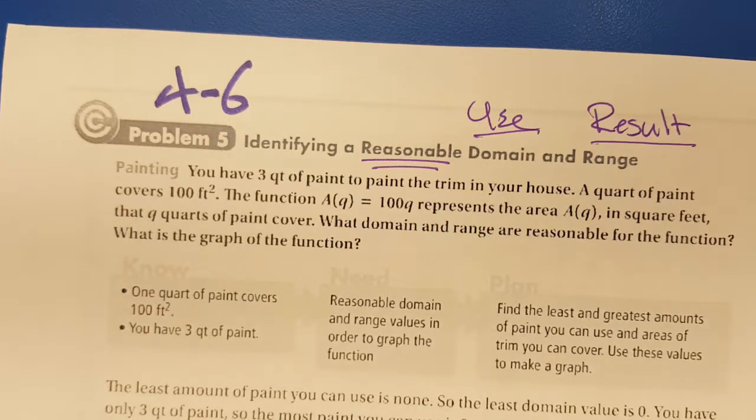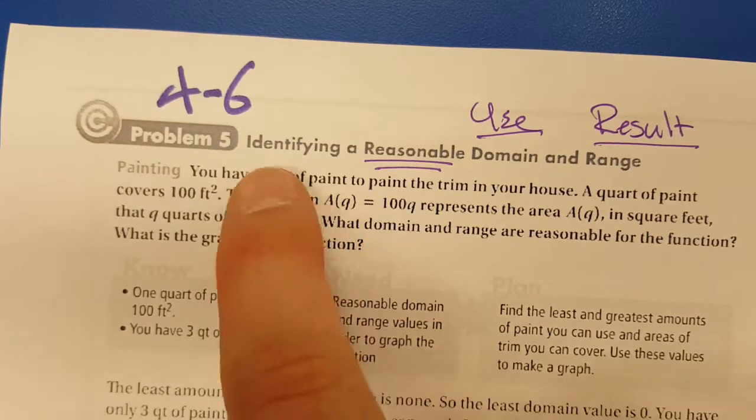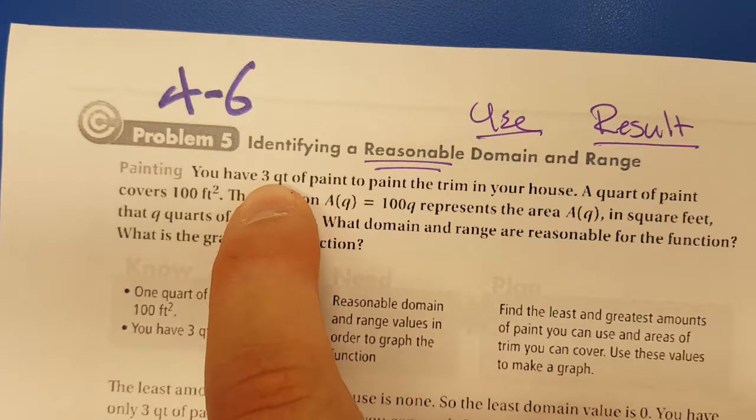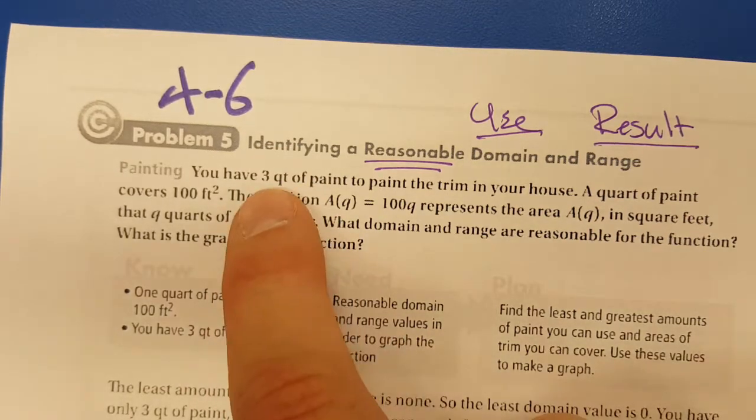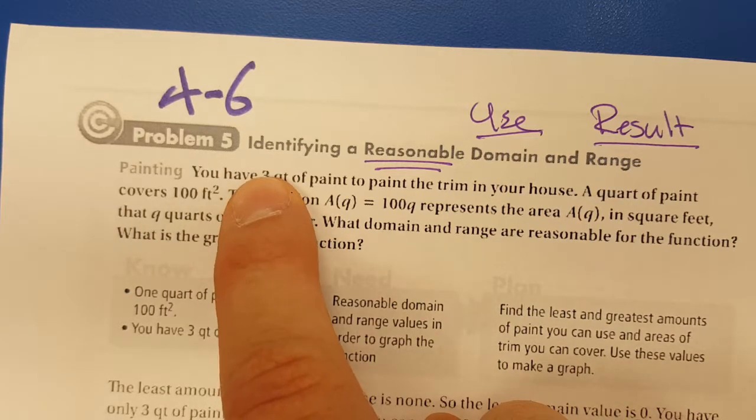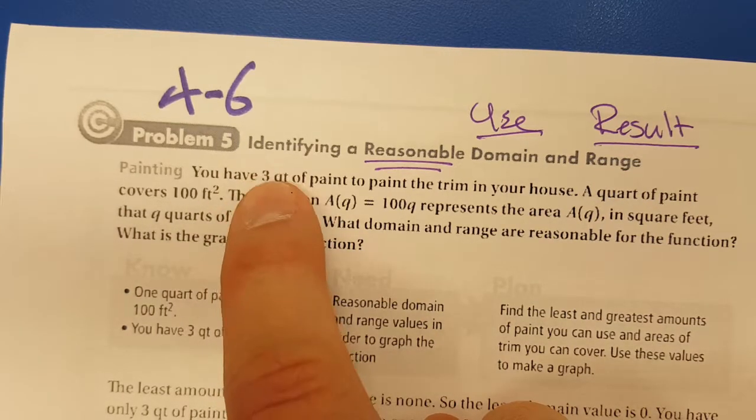Well, the domain, think about what could you use, okay? You could use a maximum of 3 and then a minimum of nothing, okay? You can't use negative numbers. That wouldn't make any sense. You can't use negative cans of paint. You cannot paint at all. That's totally an option. Or you could max out at 3.